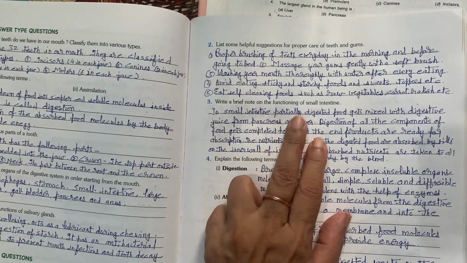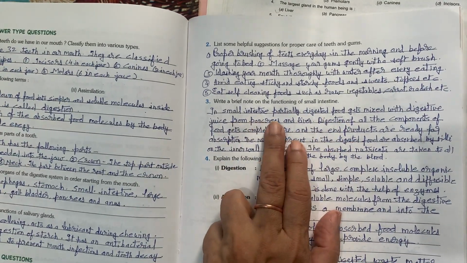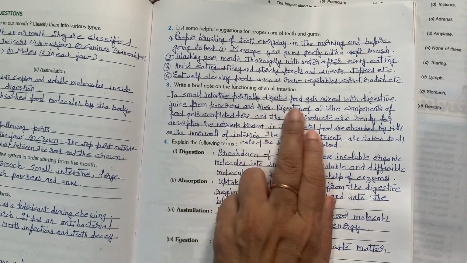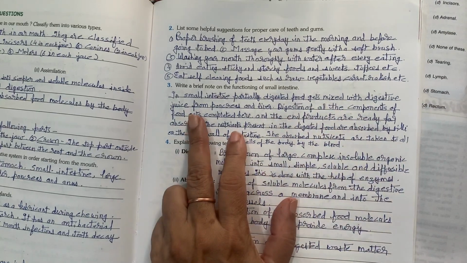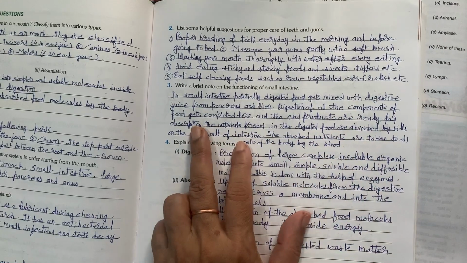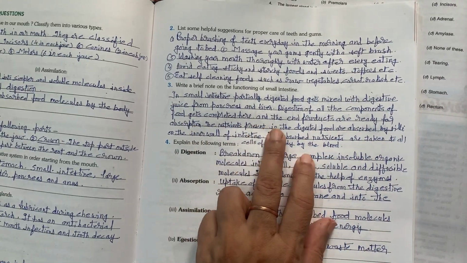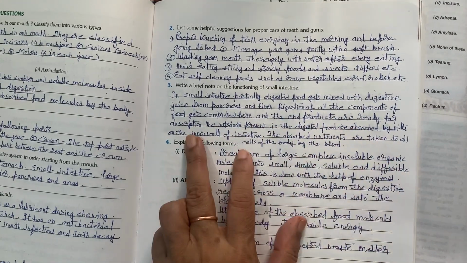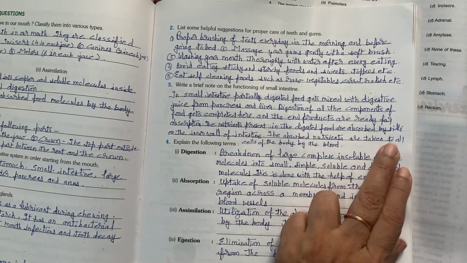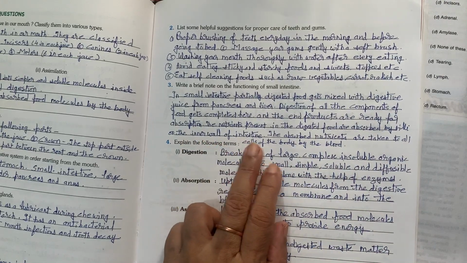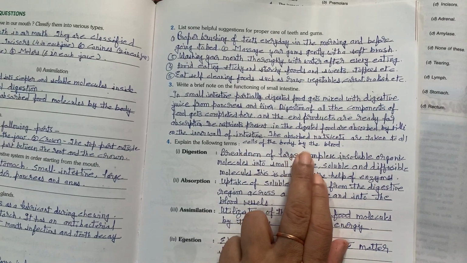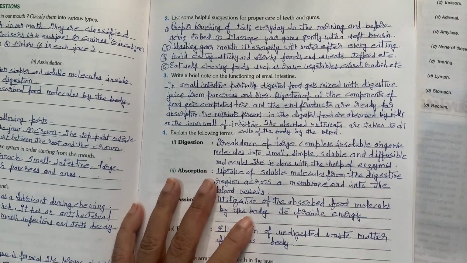Write a brief note on the functioning of the small intestine. In the small intestine, partially digested food gets mixed with the digestive juices from the pancreas and liver, and digestion of all the components of the food gets completed here, and the end products are ready for absorption. The nutrients present in the digested food are absorbed by villi on the inner wall of the intestine, and the absorbed nutrients are taken to all cells of the body by the blood.